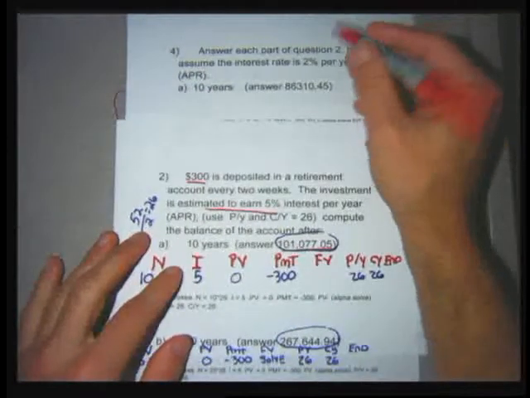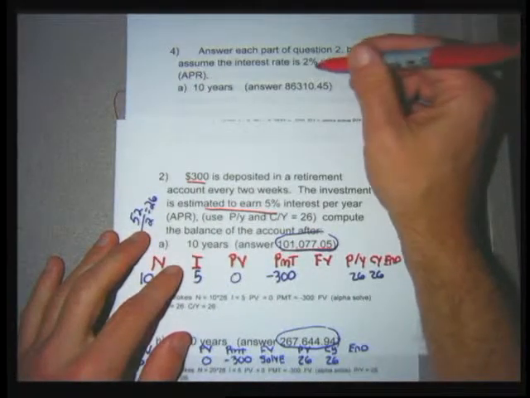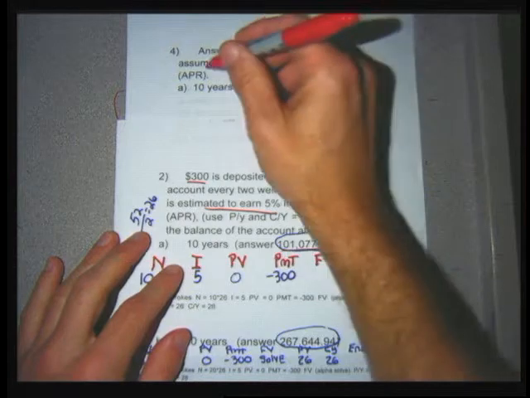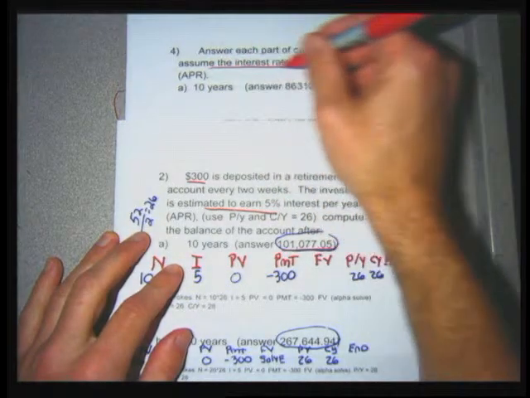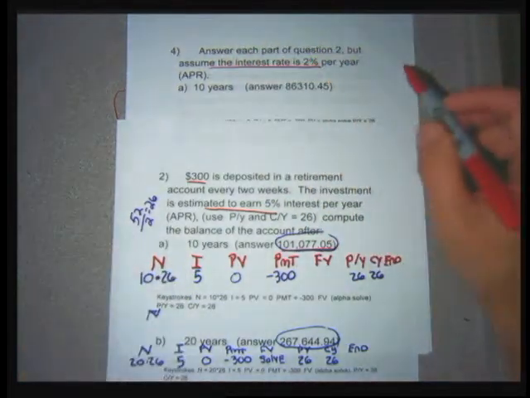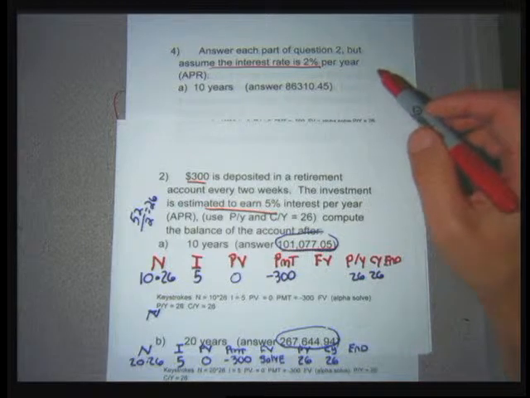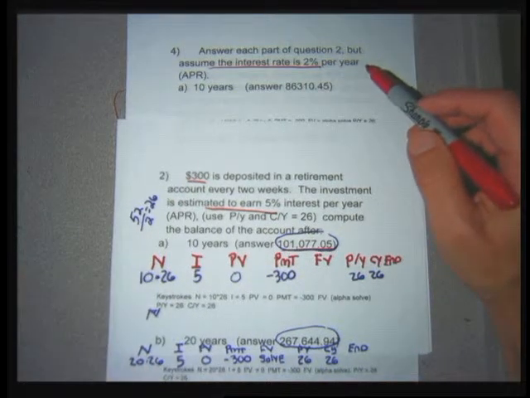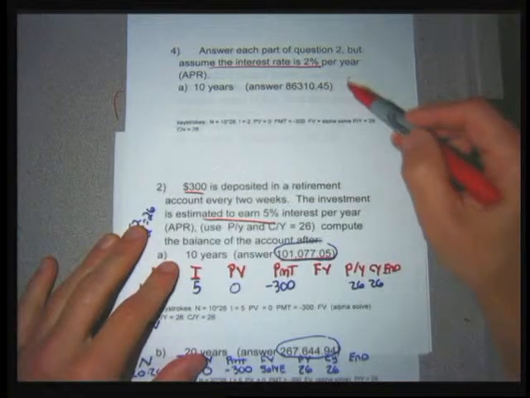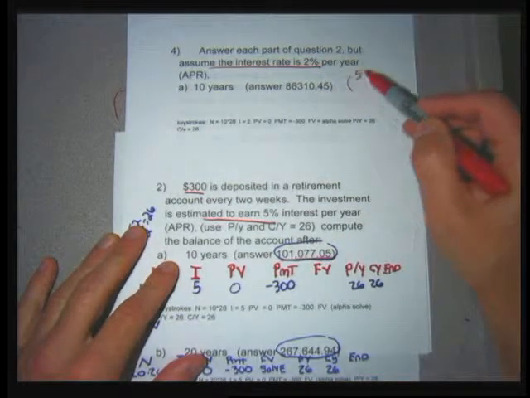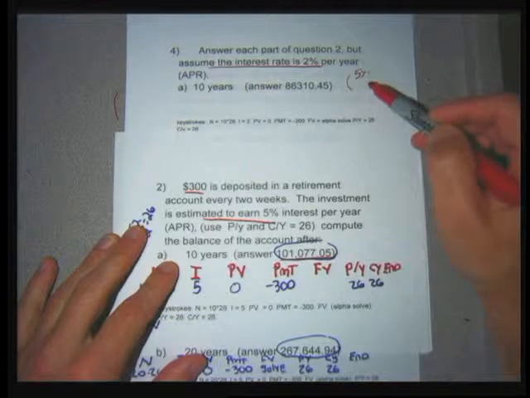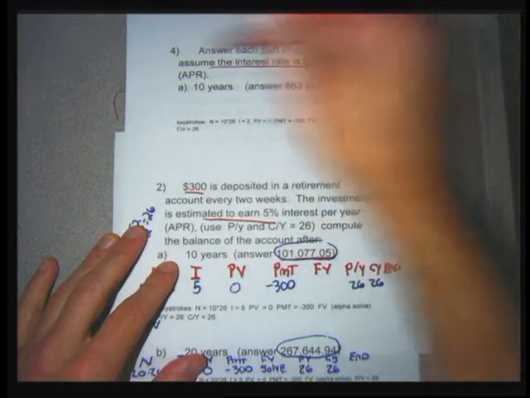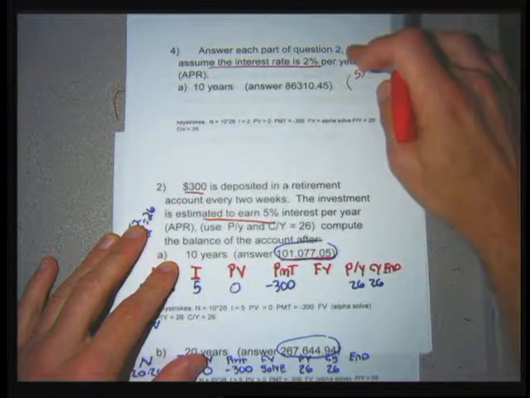So you'll notice, oh, this is a lot lower interest rate. You'll see the effect of the interest rate. It makes a huge difference. So if you're saving for retirement right now and you just put your money in a savings account, you won't even get 1% interest.